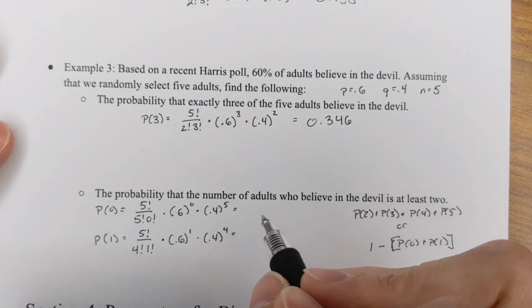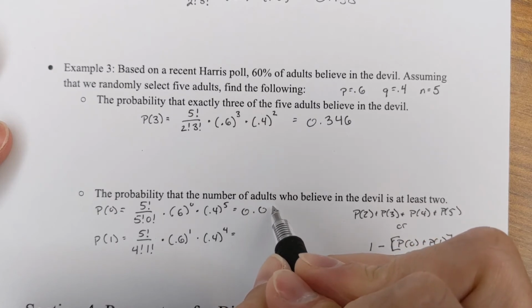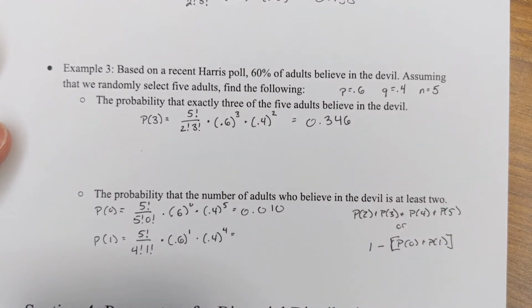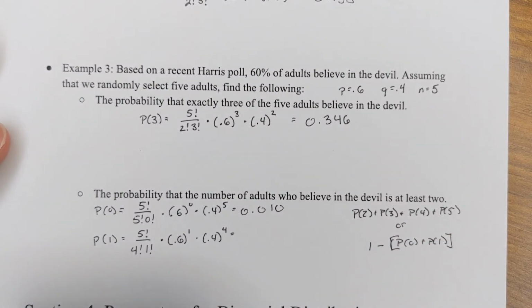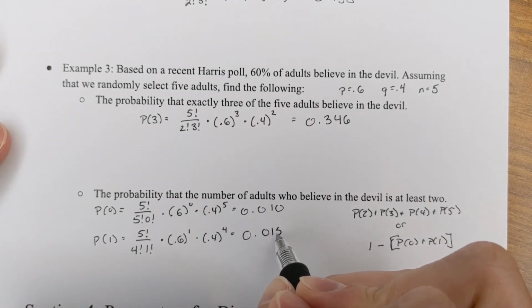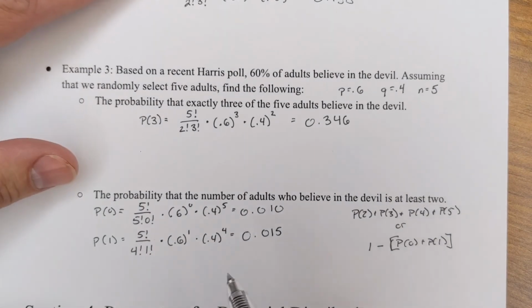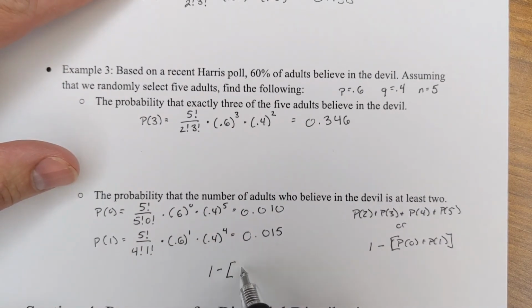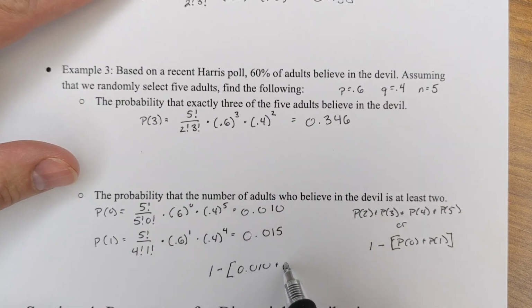This guy is 0.010. Then I change to the other formula. And I get 0.015. So 1 minus 0.010 plus 0.015.